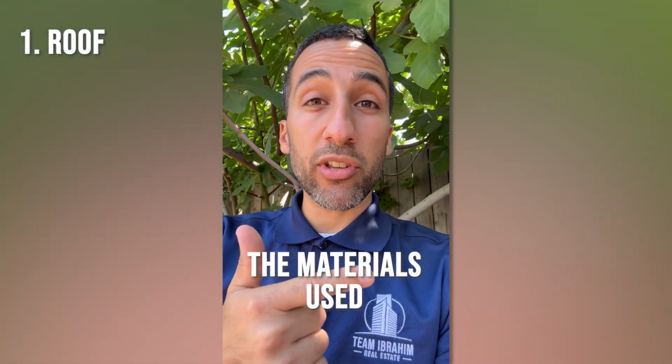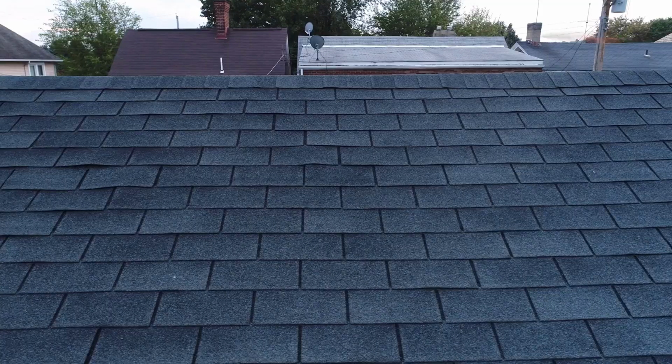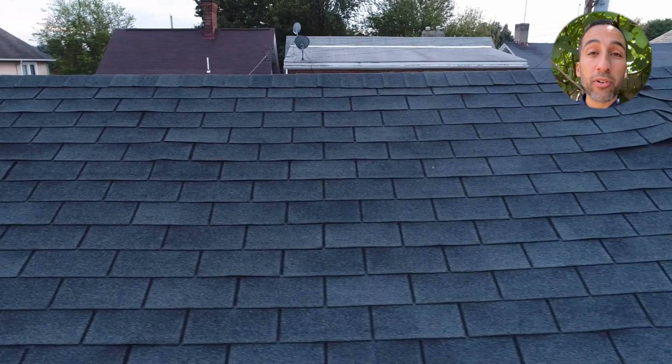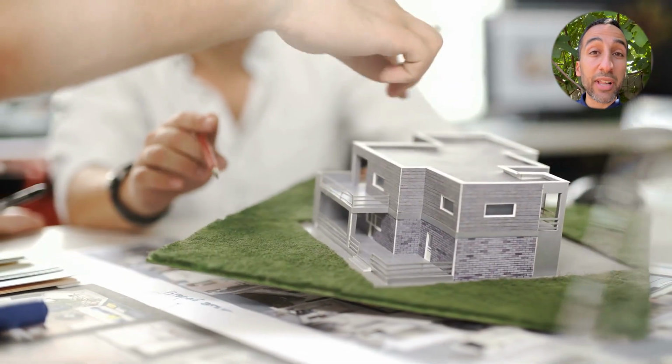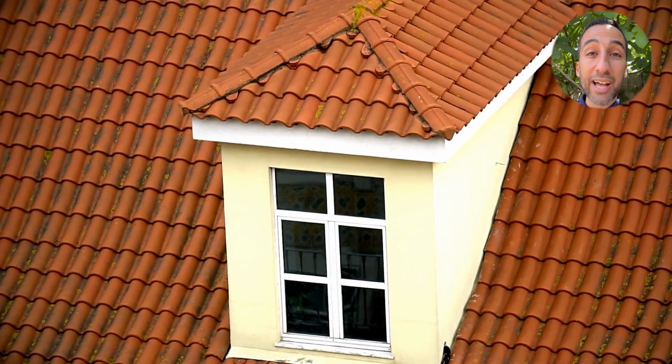I want to know the material that was used, and I want to know if it was permitted when it was done. Sometimes there's asphalt shingles with paper underneath. Sometimes it's a flat roof. Sometimes it's concrete or clay tiles, which last a lot longer, but the paper underneath them can still wear out after 30 years and become dry and brittle and cause leaks. So I want to know all that information.